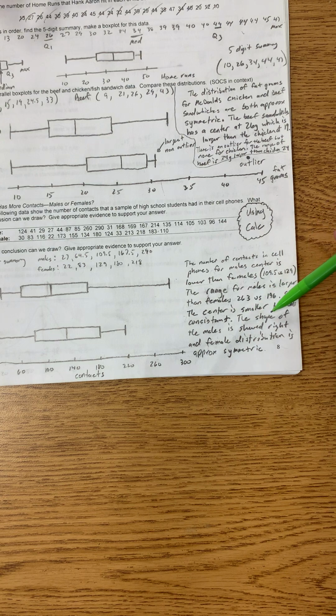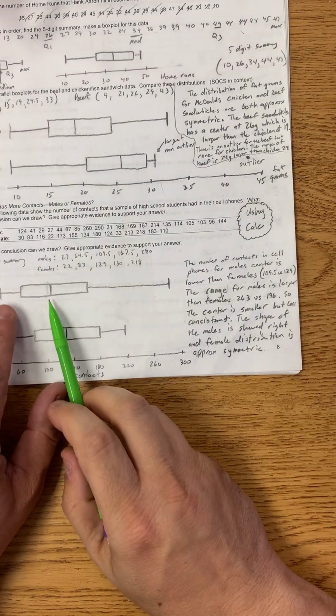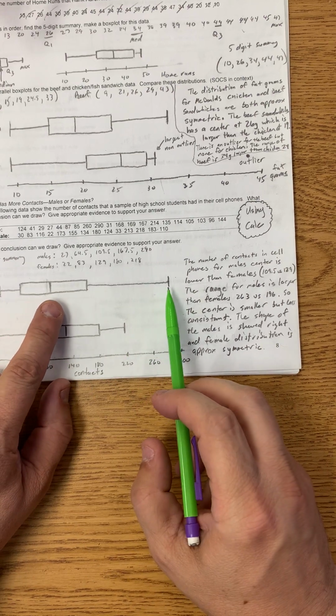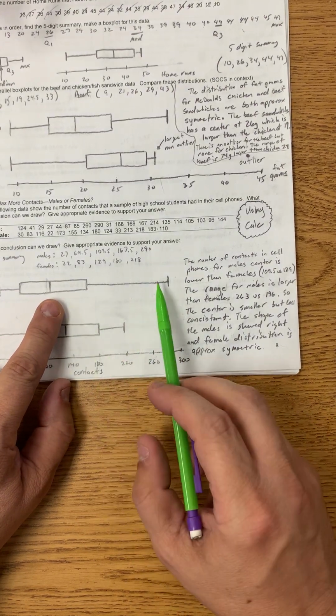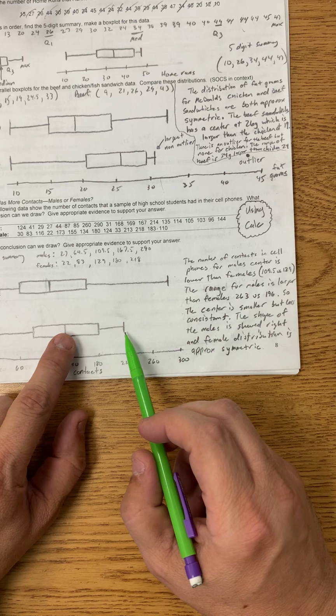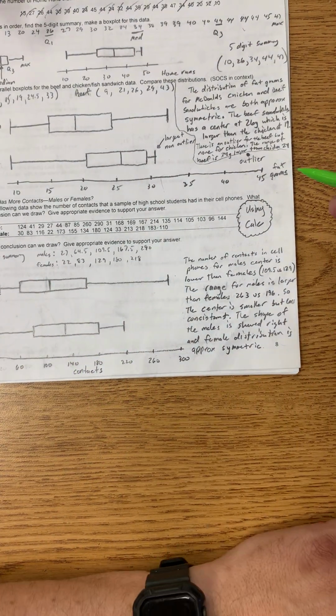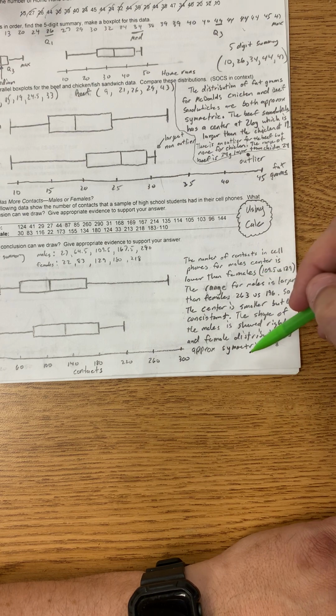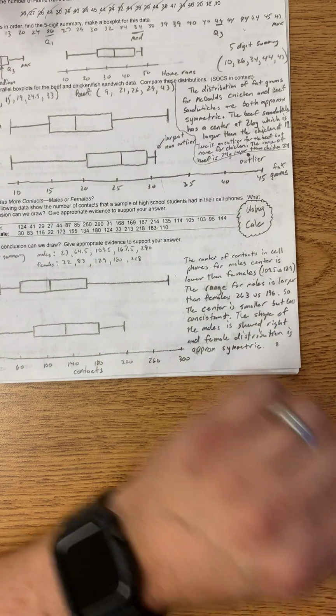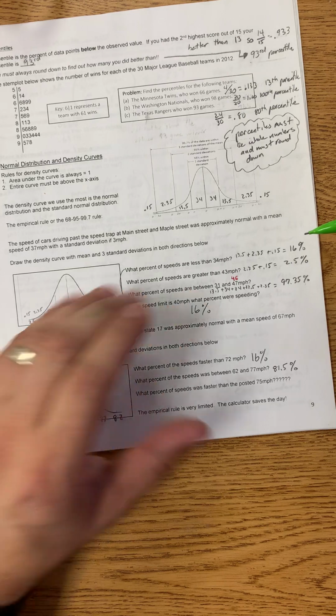So the shape of the males is skewed right. The female distribution is approximately symmetric. And again, that's just an estimate. This distance is much smaller than this distance is. So definitely skewed right. And the female, you could say maybe it's slightly skewed left. Again, I would just look at that and say approximately symmetric. And I did not mention outliers. Remember, if there are no outliers, you do not need to even mention them.